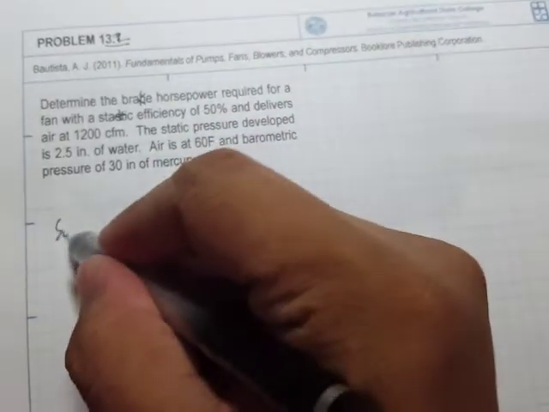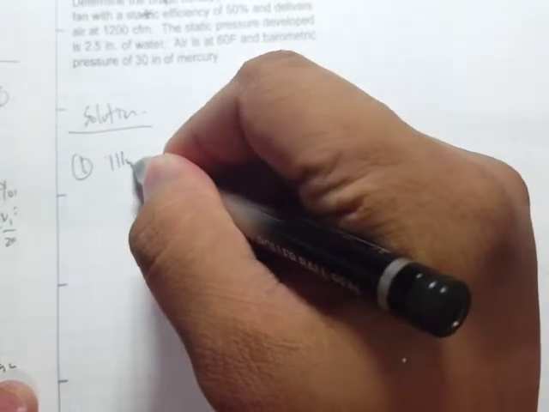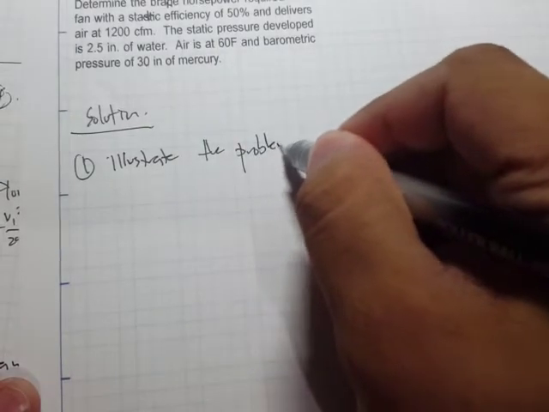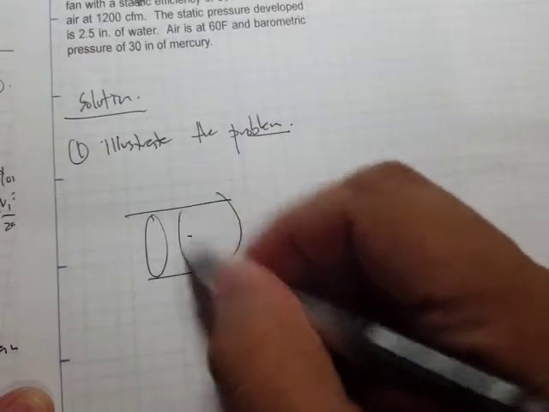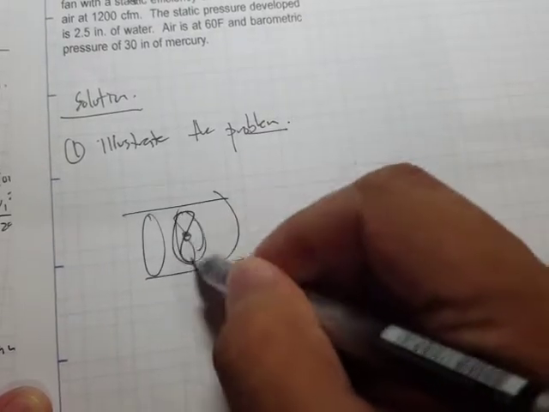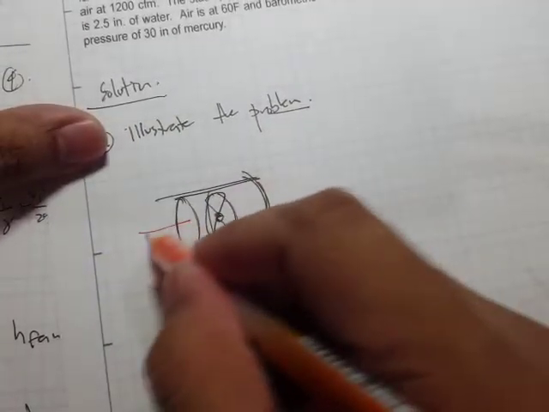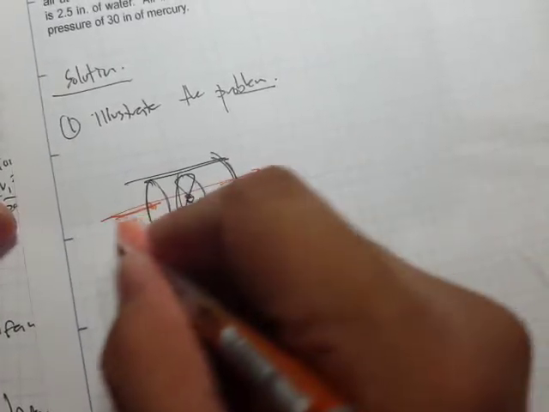Okay, so for the solution, since there's no illustration, we'll try to make illustrations for this problem. So first step is to illustrate the problem. Let's say here's our fan, and we have this inflow, and we also have this outflow. Except that we don't need that.